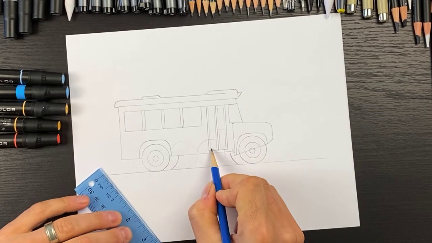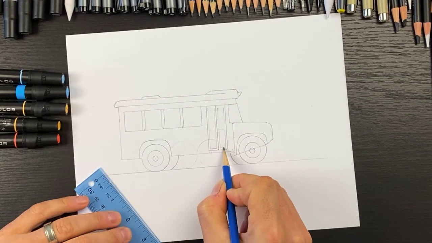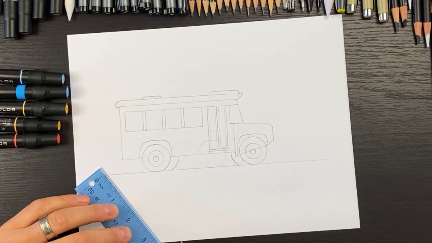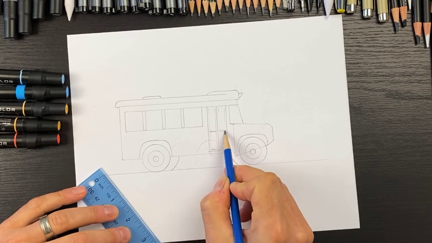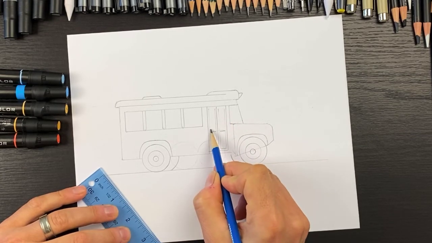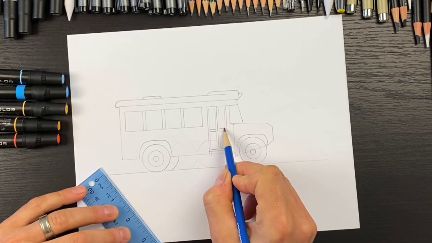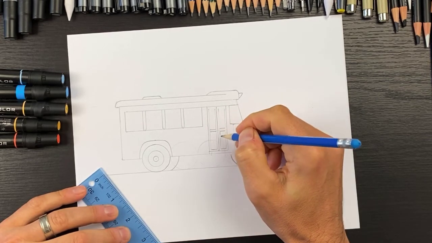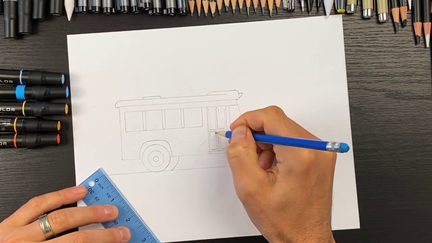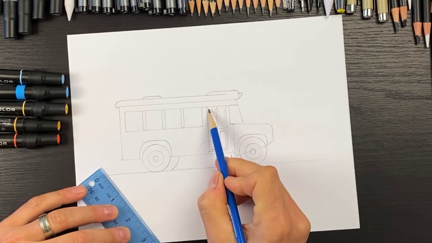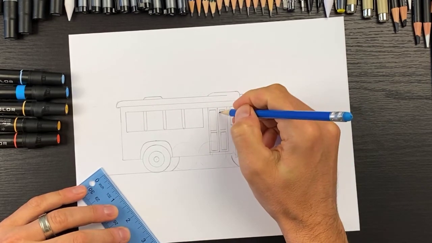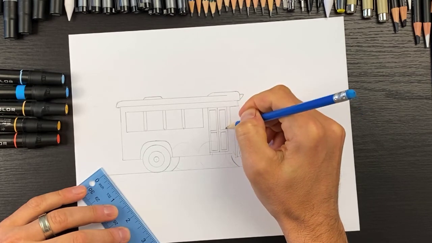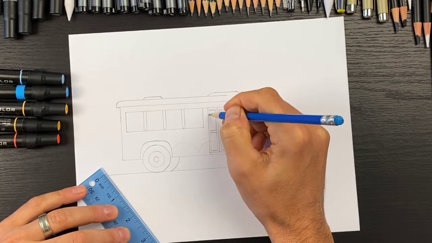And then these ones here, there'll be 2 windows down there. And then we'll leave a space between those. And finish, push them off at the top here. Just like that. So there's our windows on the door.